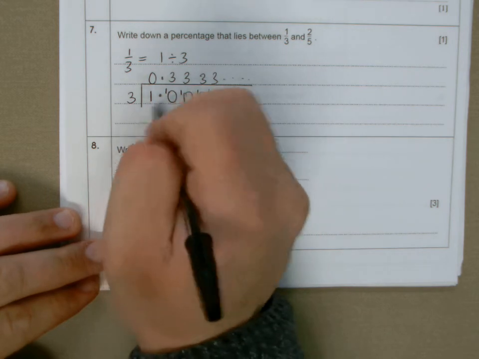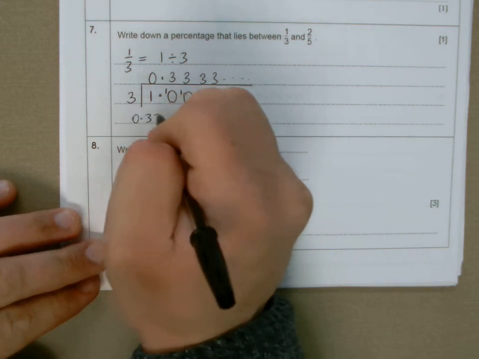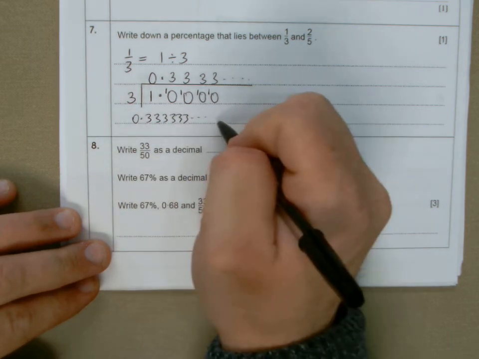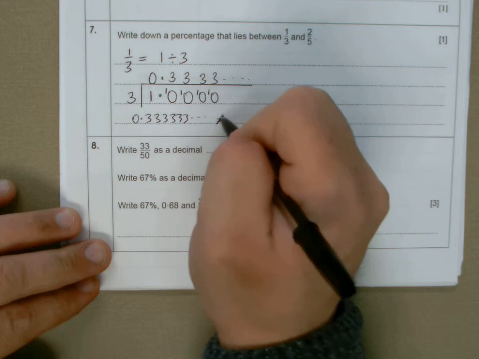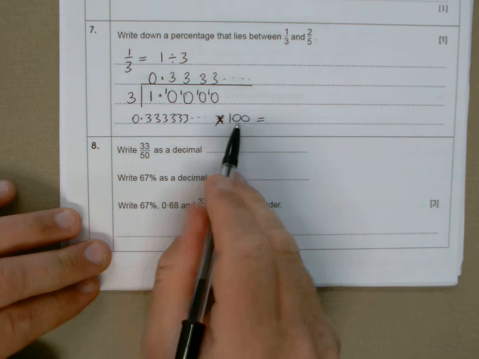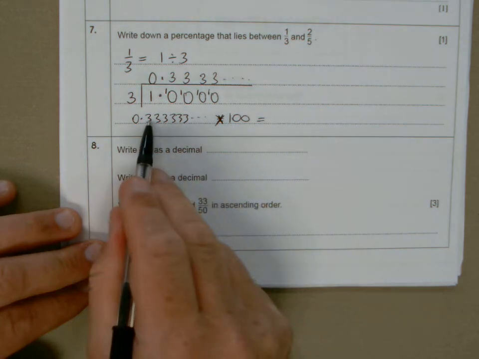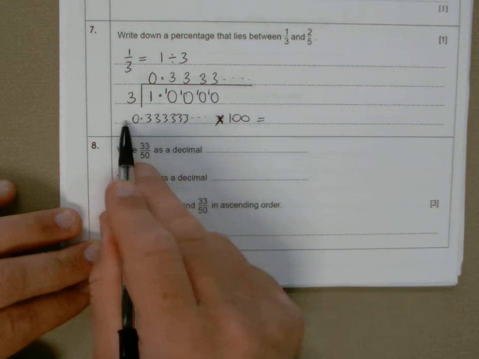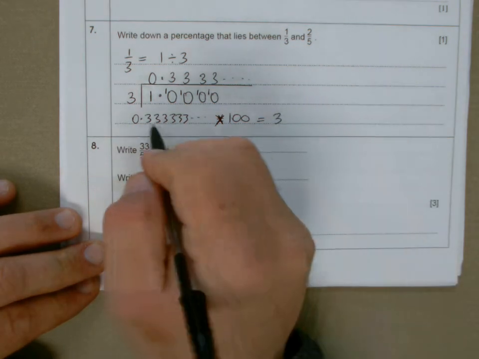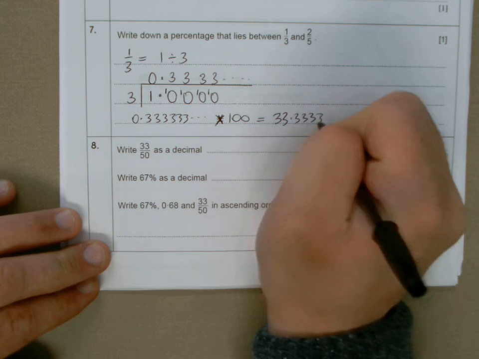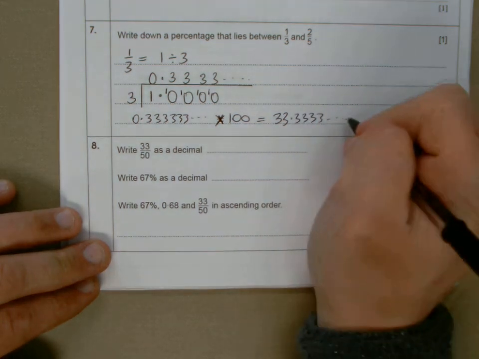It goes on forever. Now that's a decimal, but remember, to change a decimal into a percentage, all we've got to do is times by 100. So to change that decimal to a percentage, I'm going to times by 100. And when you times by 100, the numbers move up 2 places. There's 2 zeros there, so it moves up 2 places. So the 3 won't go into the units, it'll go into the tens. So we get 3, and the other 3s will move up 2 places. So we get 33.3333 and so on. So that's what it is as a percentage.